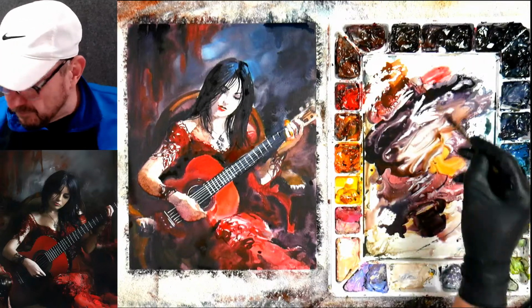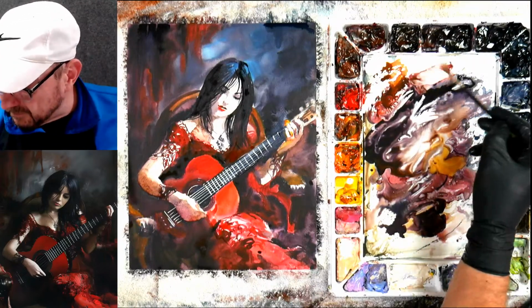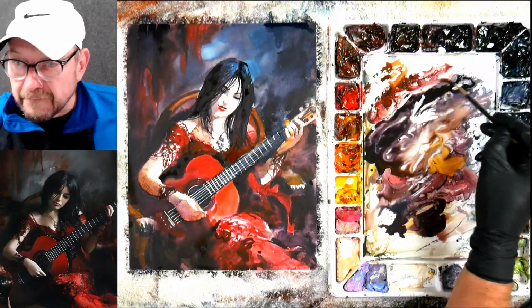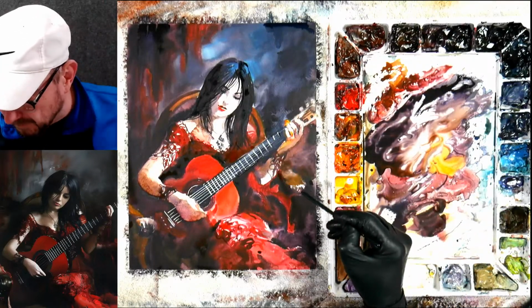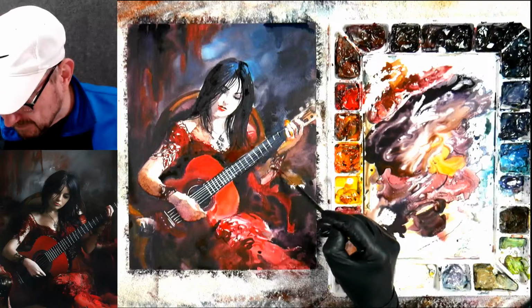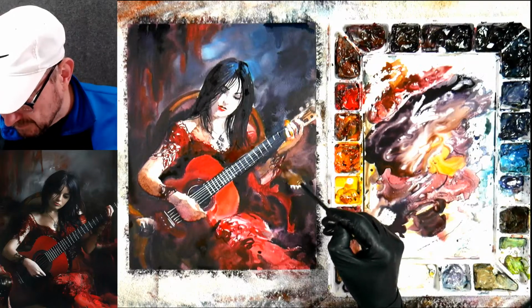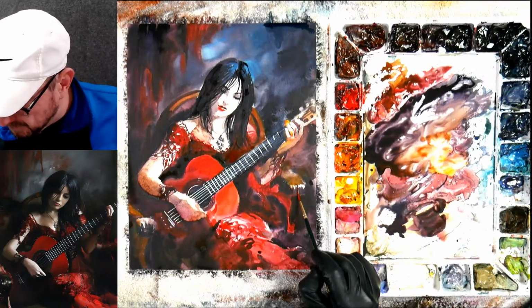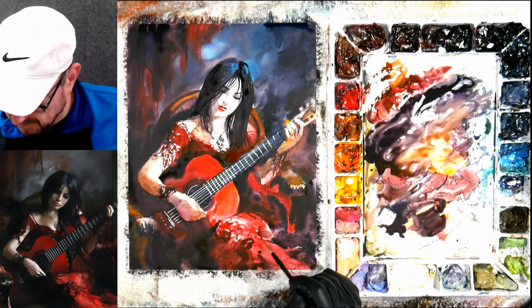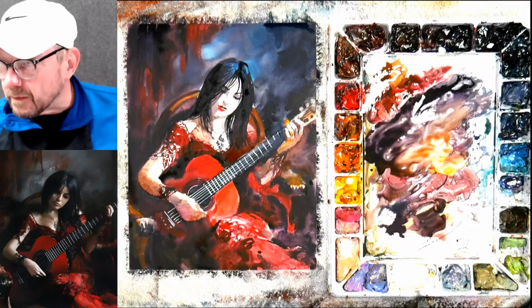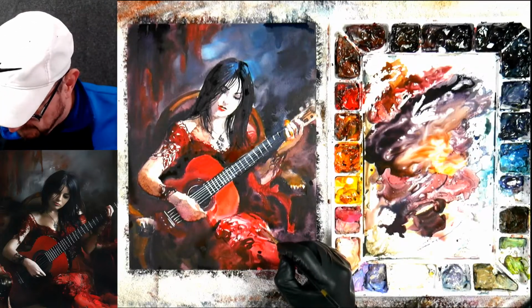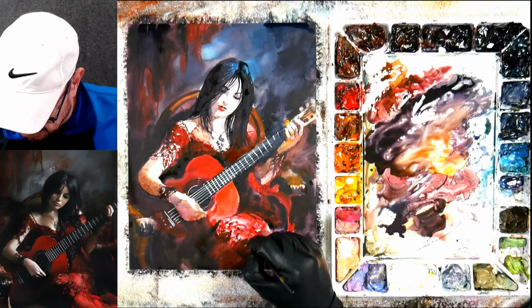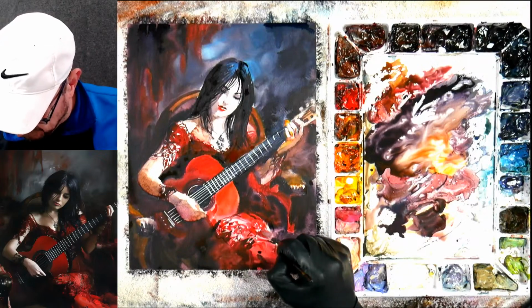This arm is too bright, I just noticed. 1 second. We're almost done. This is too bright. This is too bright. And I put little dots in here to make it look like jewels on her dress.